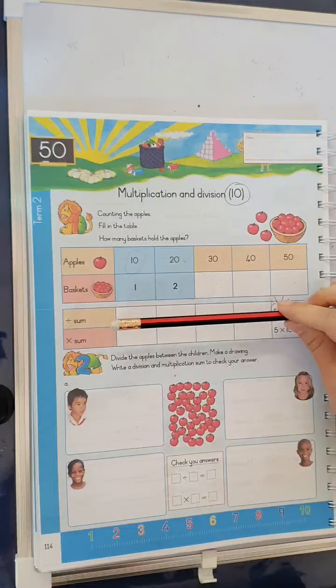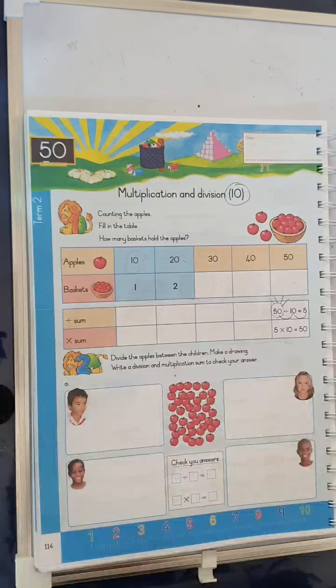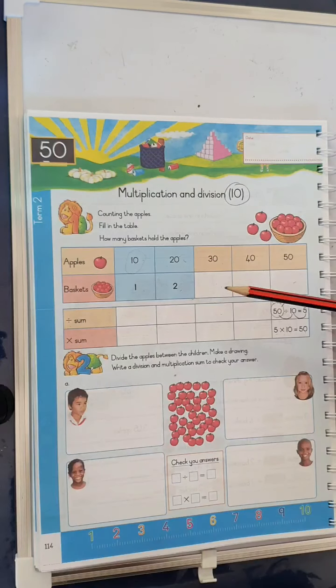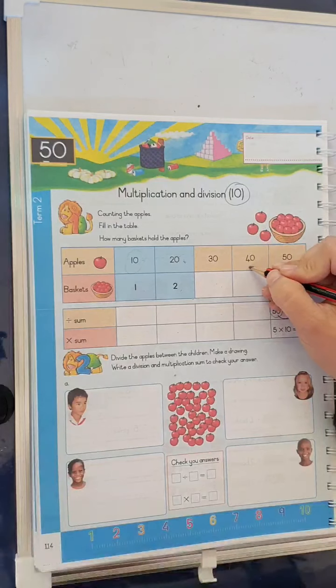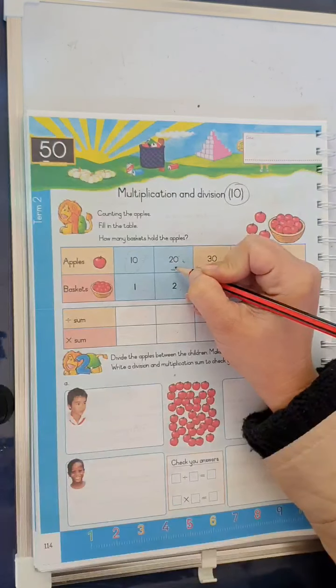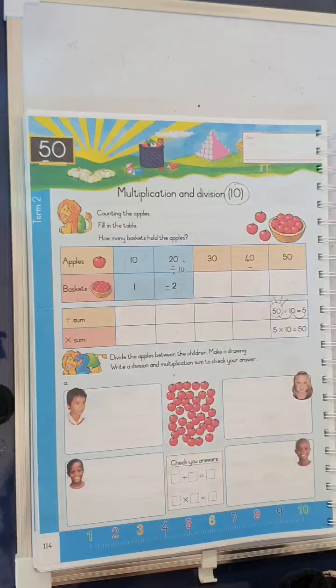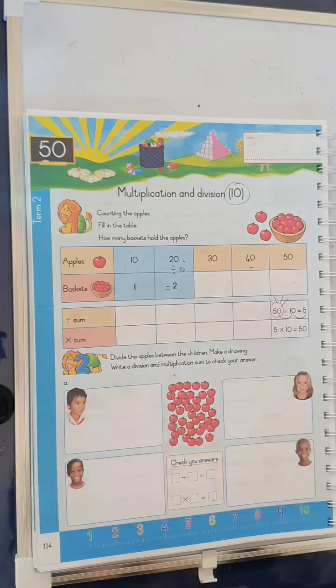So you're going to do the division sums over there and you're going to do the multiplication sums over there. They did the example for you, so you can then just go 40 divided by 10 and get your answer. 30 divided by 10, get your answer. 20 divided by 10, get your answer. Over here, it's actually division. 20 divided by 10, and it gave you the answer there. And if you want to get the multiplication, just do the reverse.